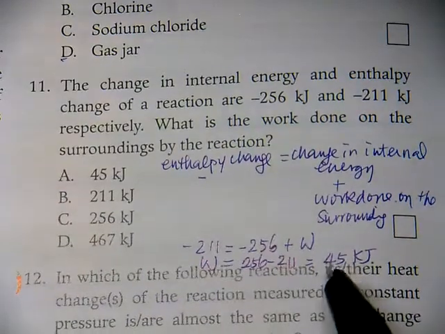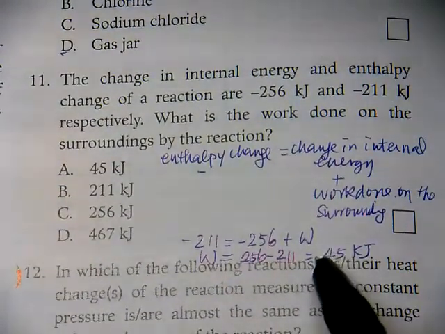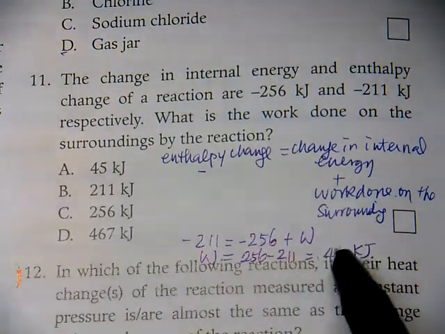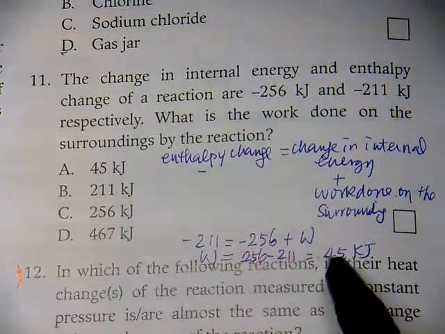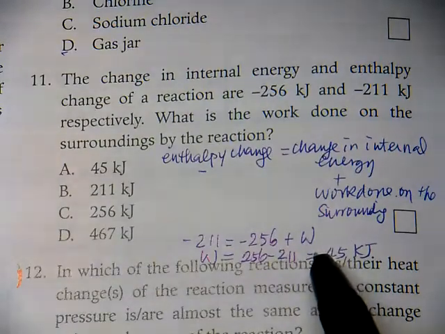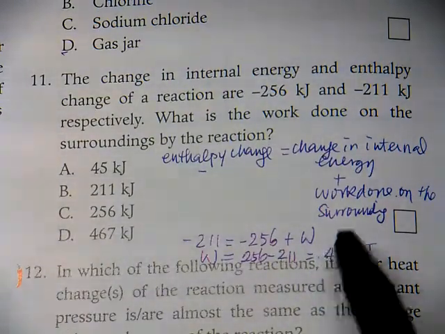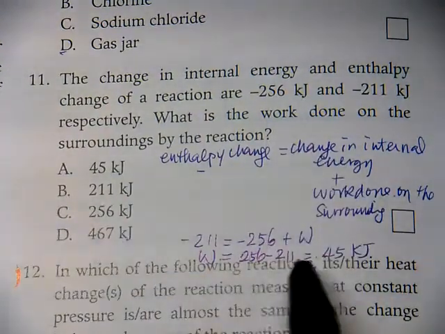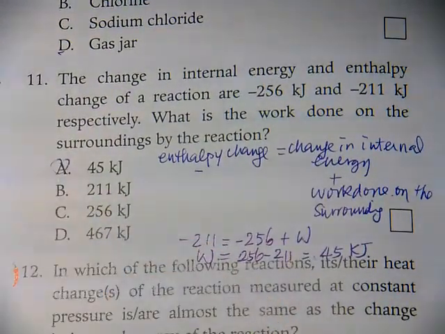Now, if the work done has a positive sign, that means work is done against the surrounding. Energy is needed against the surrounding. If we have a negative work done, what does it mean? Work is gained by the system. Okay? Here we have A. A is the answer.